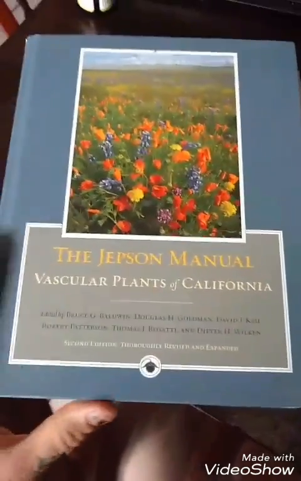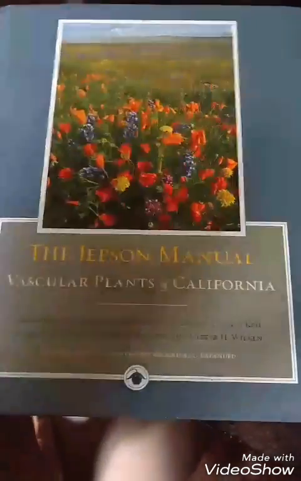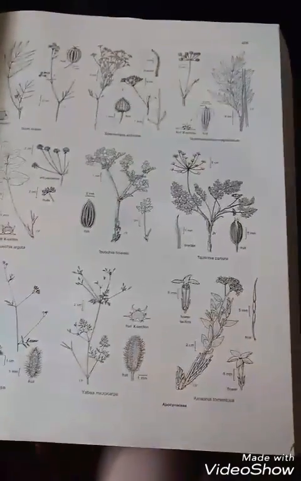Good morning, assholes. Today I was going to teach you how to use this book here, the Jepson Manual of Vascular Plants. It's a botanic key. So this proves you don't have to take out 140 grand in student loans and slave through four years of school to learn it.